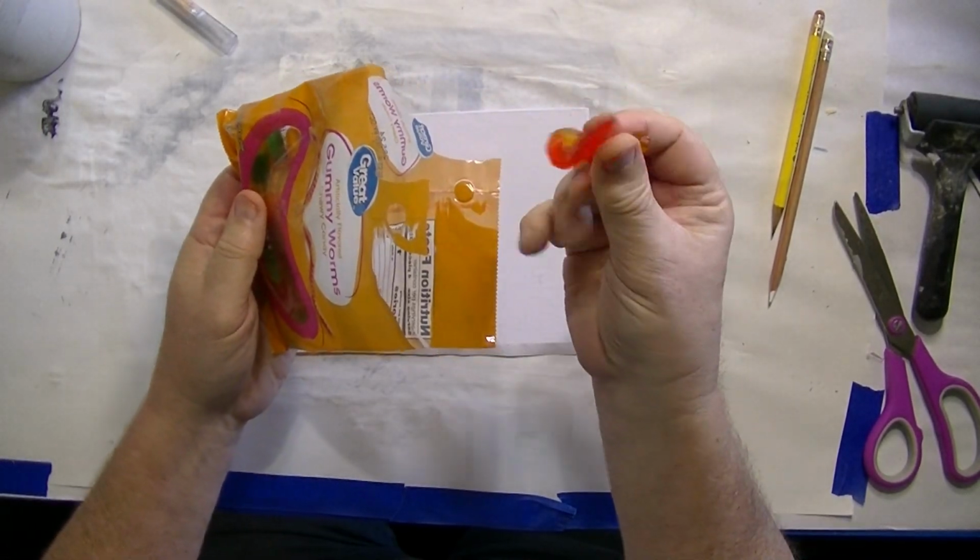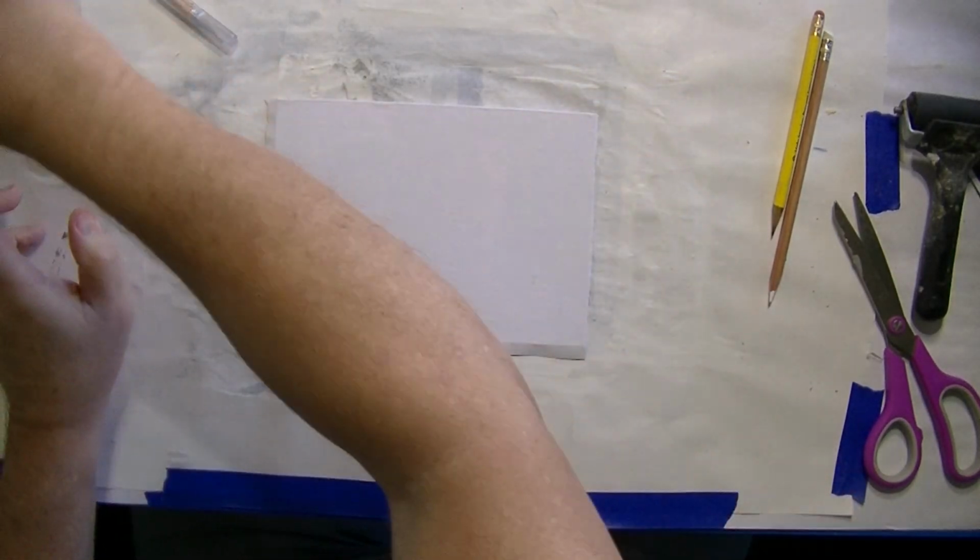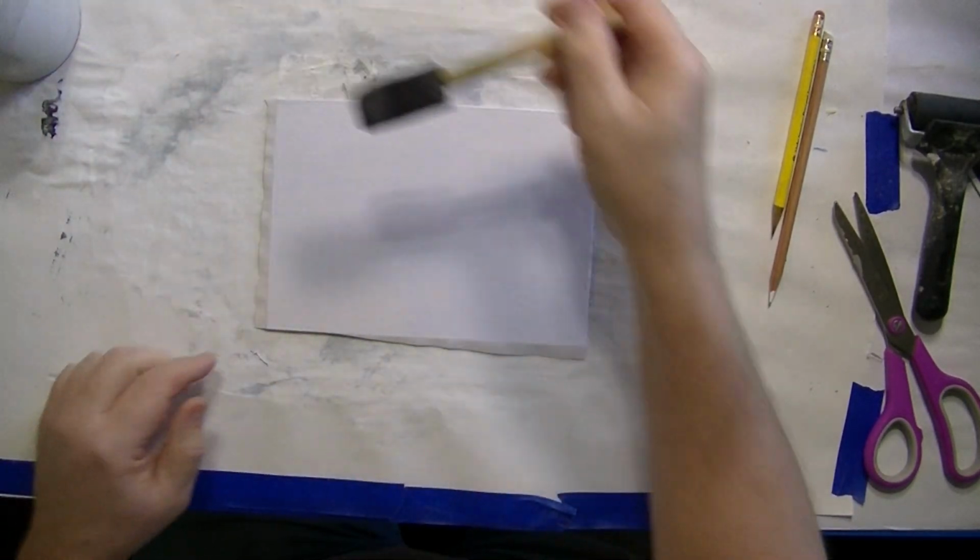Okay, well, I've got to have my gummy snack. I love my gummy bears, my favorite candy. That's gummy worms there, but that's all I had on hand.